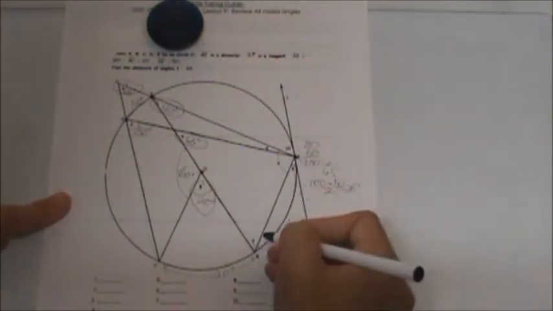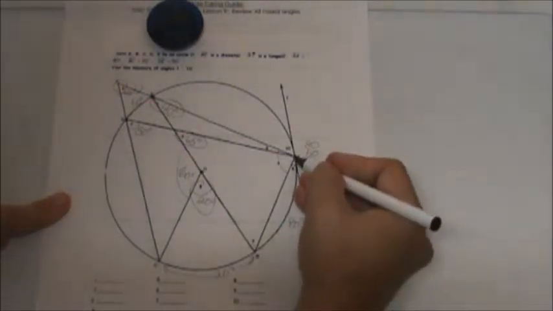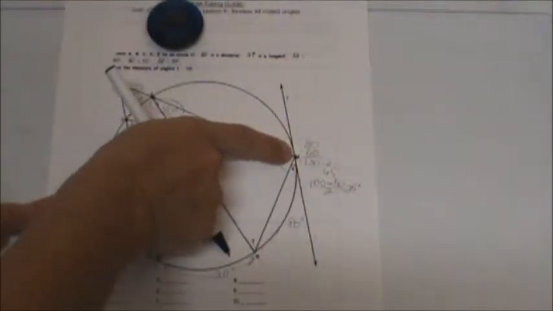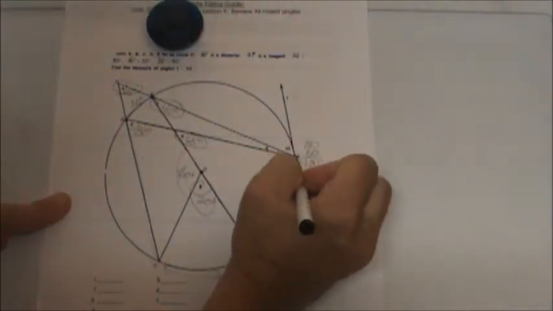Well, angle 5's vertex is A, and we know A is a point of tangency. So it's on the circle, and when a vertex is on the circle, it means it's inscribed. Even though we're dealing with a tangent, you always look at where the vertex is. It's on the circle, so it's half of the arc. Well, what arc does it intercept? Well, it's going from A to B, isn't it? So this arc is 80. So we know that we're going back to the angle, which makes it smaller. So this is 40 degrees. Okay?